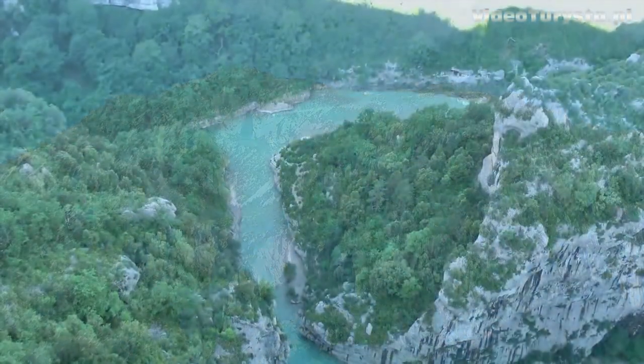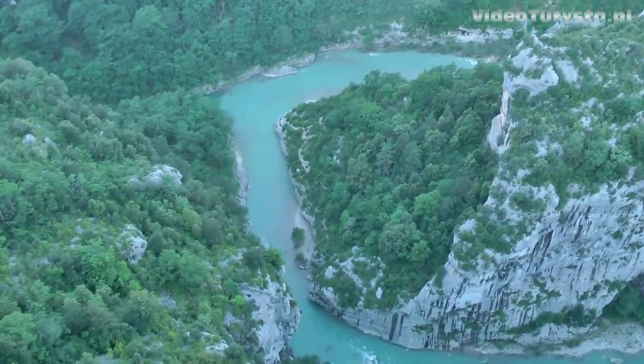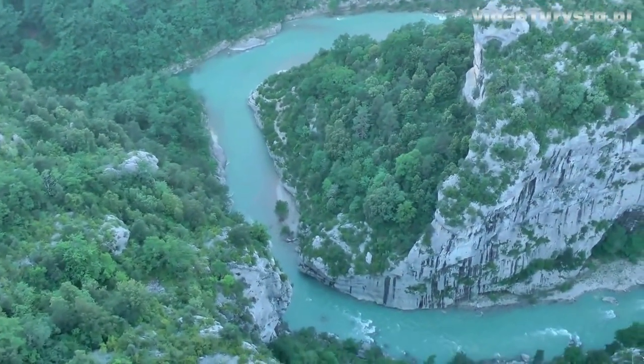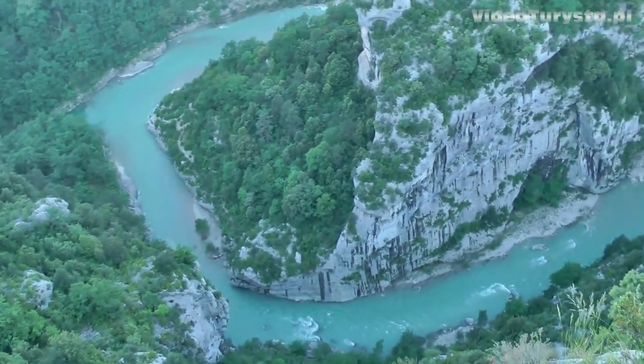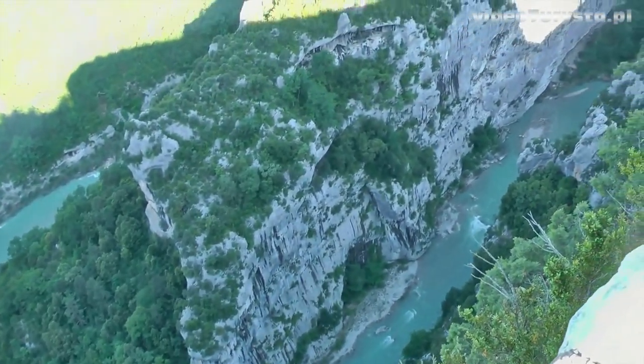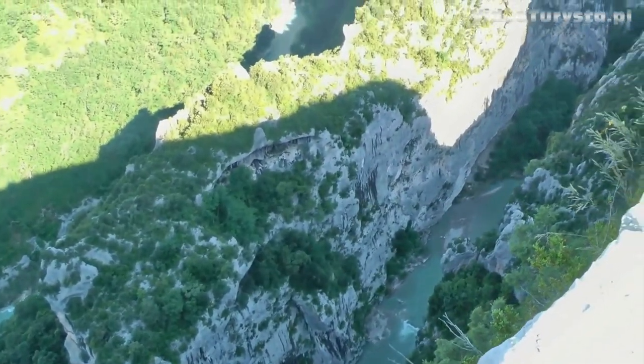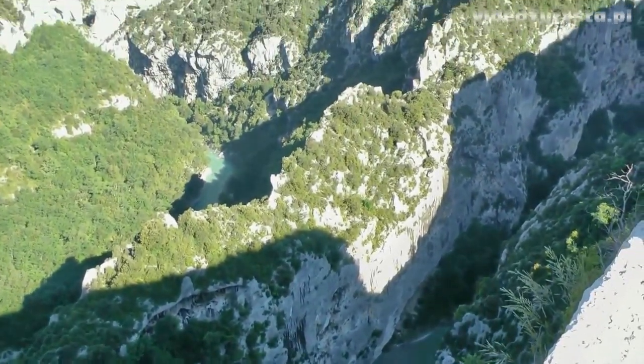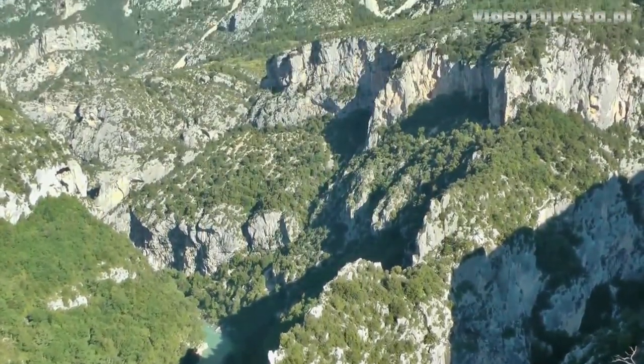The Gorges du Verdon are a top tourist attraction in Provence. Provence is in the southeastern part of France and holds this beautiful landmark. Most people call the Gorges du Verdon the Grand Canyon of France. So let's start with some history.